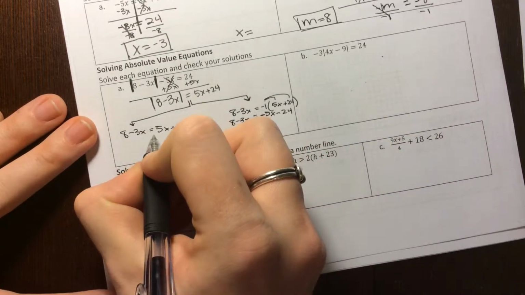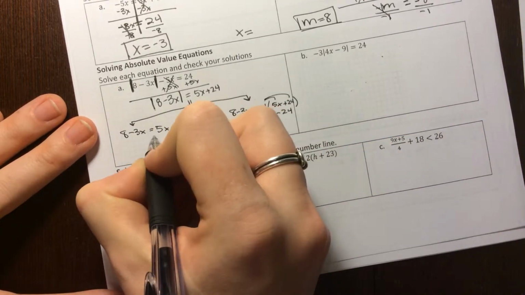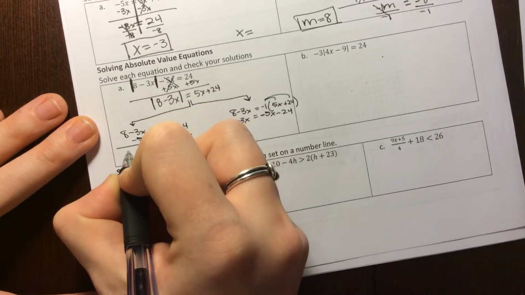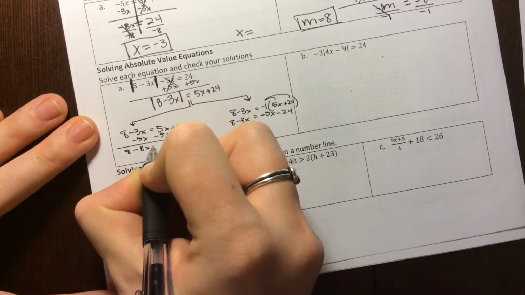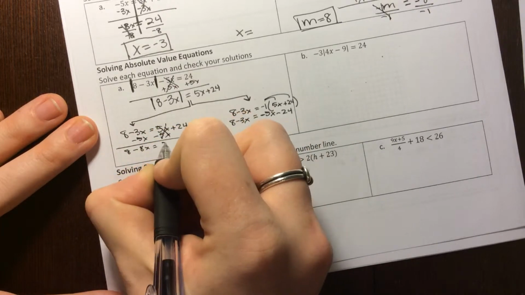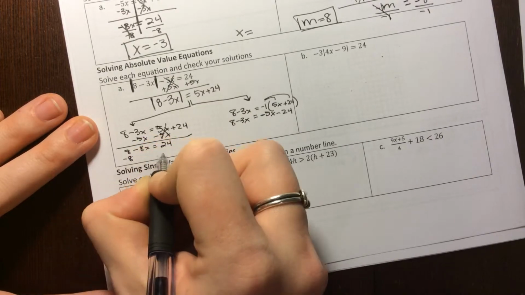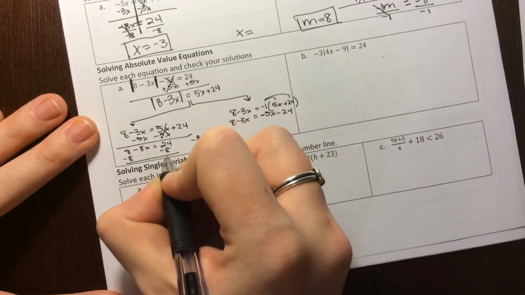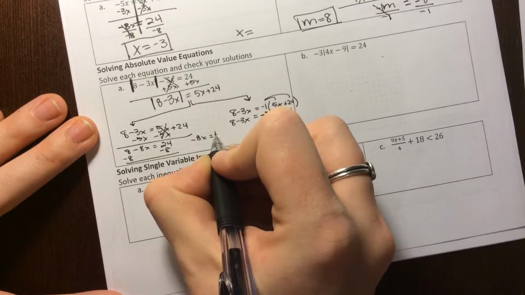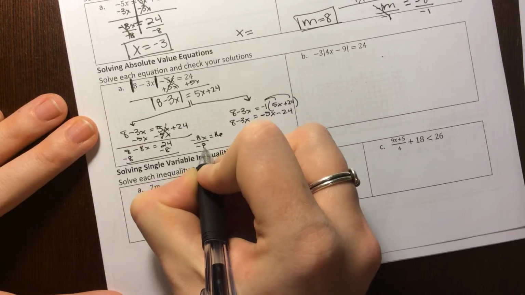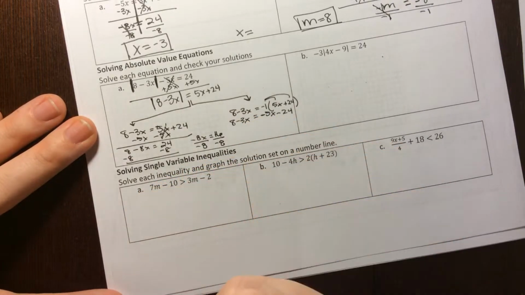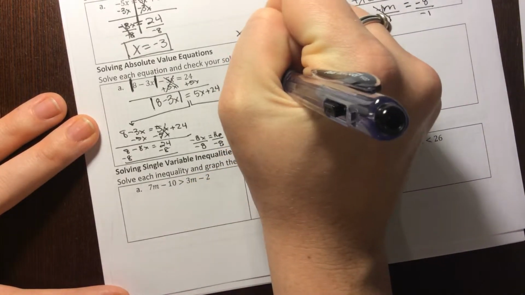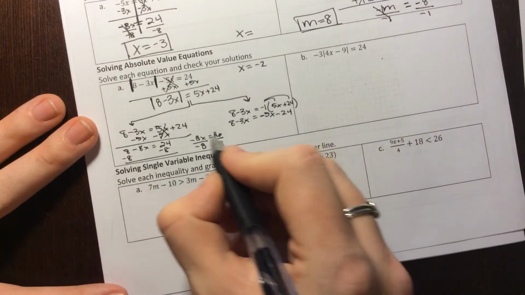So from here, I need to get my x's together. So I can subtract 5x, subtract 5x. I get 8 minus 8x equals 24. I got to subtract 8 from both sides. So I get a negative 8x. 24 minus 8 is 16. Divide by negative 8. Divide by negative 8. And x is equal to 16 divided by negative 8. X is equal to a negative 2. That's for this first one.